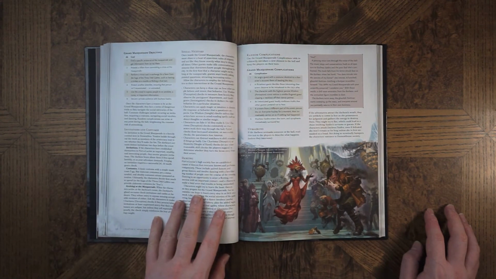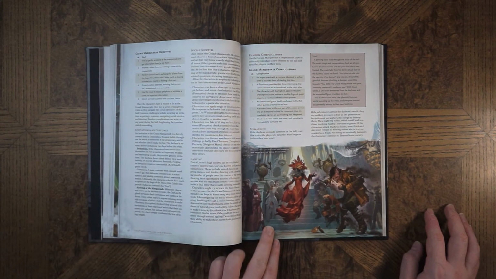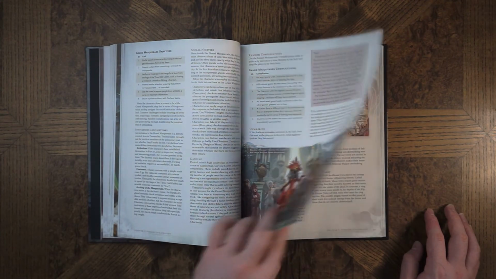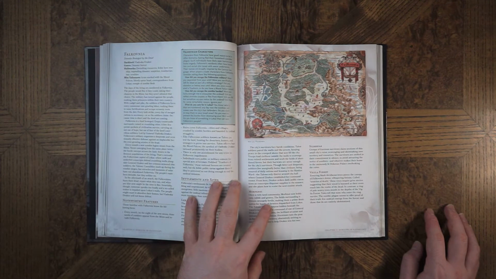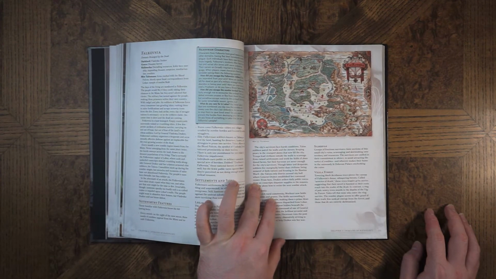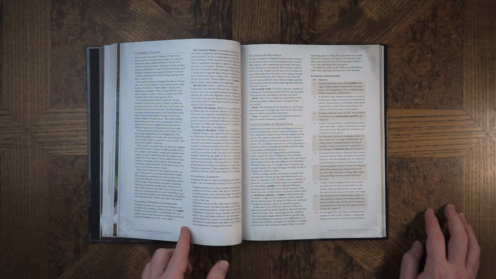Some of the art I think is exceptional. Some of it's a little drab by comparison to some of the previous releases. The maps, though, please never change. These maps look amazing.